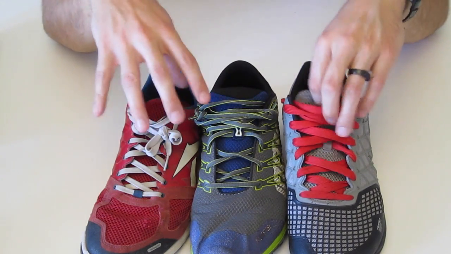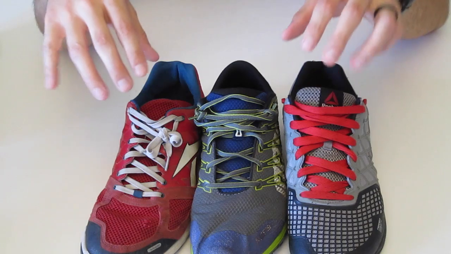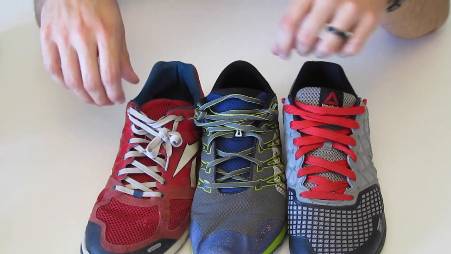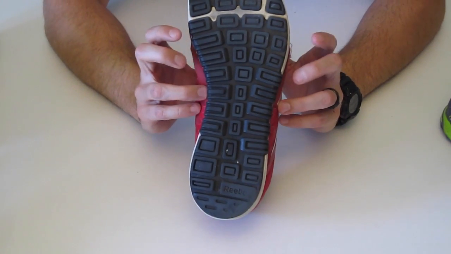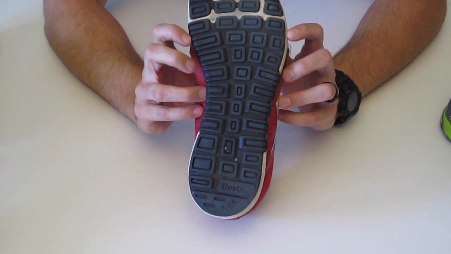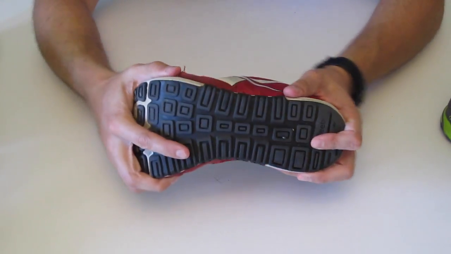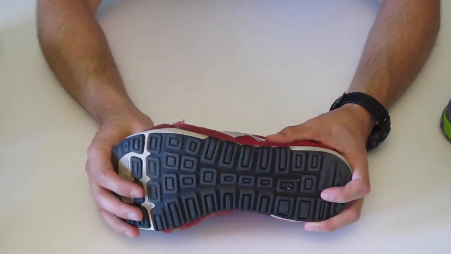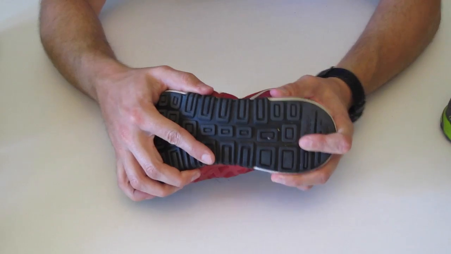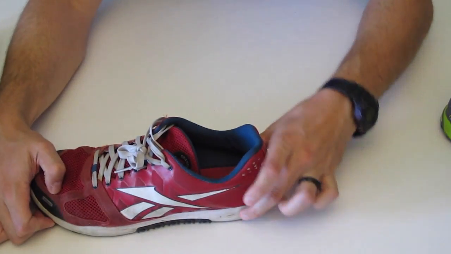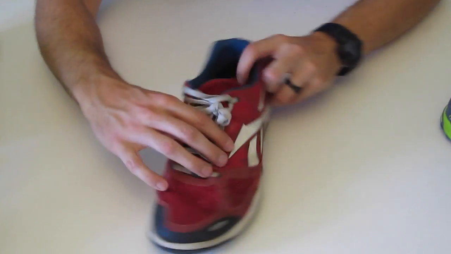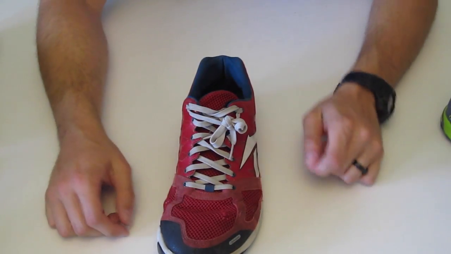The difference between a fitness shoe and a running shoe, although they look similar, is that for the most part, fitness shoes will have a very, very wide, stable base. This is also a single piece here. It's flexible through the forefoot, but it's very, very stiff in the mid part of the shoe. The midsole is very stiff, and it's designed to keep the foot stable during lifting.